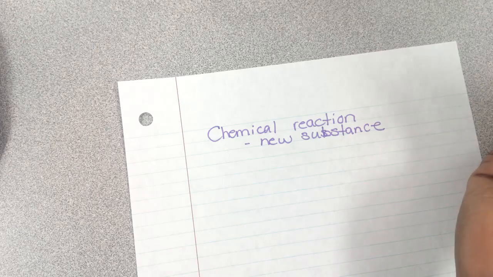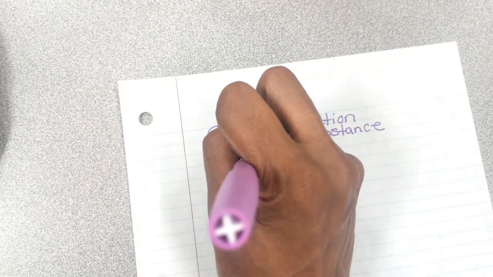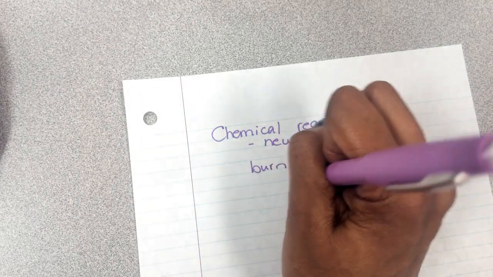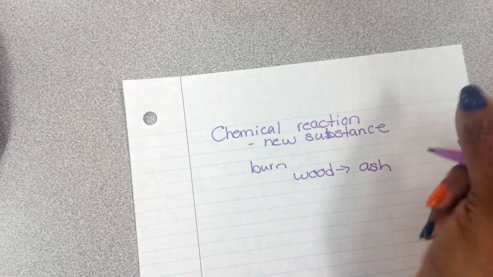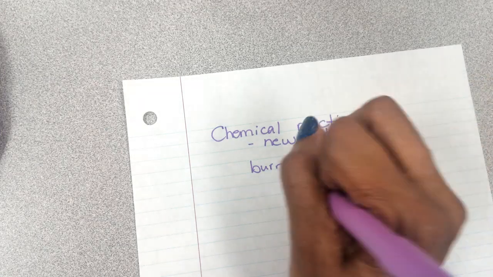That means what you start with isn't what you end with. So anytime you burn something, for example, wood becomes ash. Ash cannot be made back into wood. So that is an example of a chemical reaction.